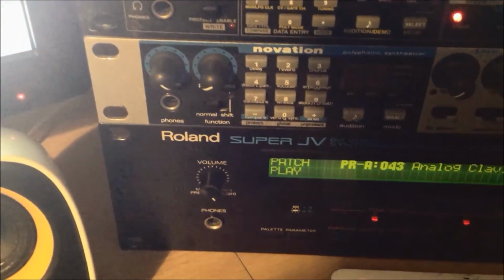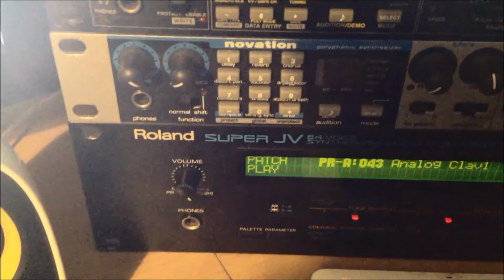iPad, bit of necessity really. JV1080, which is quite nice for doing sort of random stuff. A couple of Novation racks that I bought off of eBay, which were pretty cheap. The A Station, which is like a virtual analog polyphonic synth, which is alright, don't use it that much.